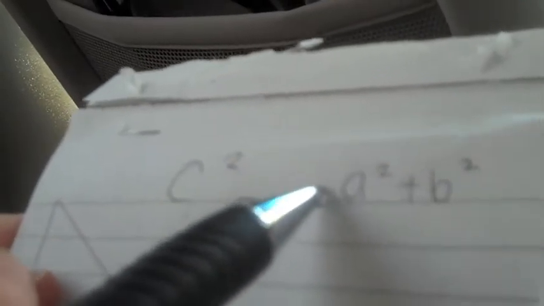But wait, what happens if you don't know if a triangle is right? This is when the converse comes into play. To determine if the triangle is acute, right, or obtuse, the converse is the theorem you would use. The converse is c squared ? a squared plus b squared. C squared represents the largest side of the triangle, and a and b are the shorter sides.